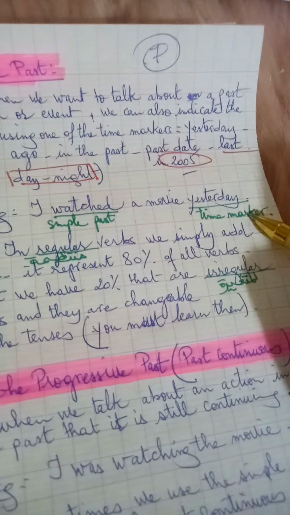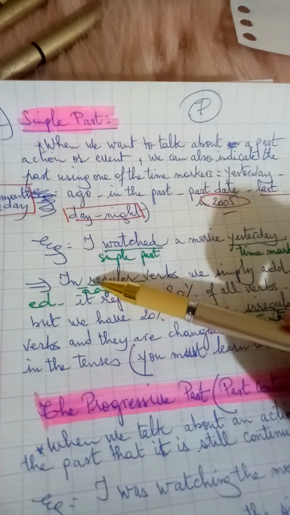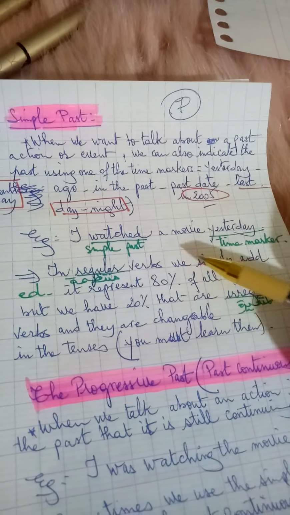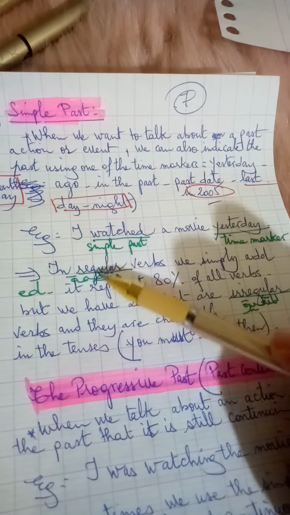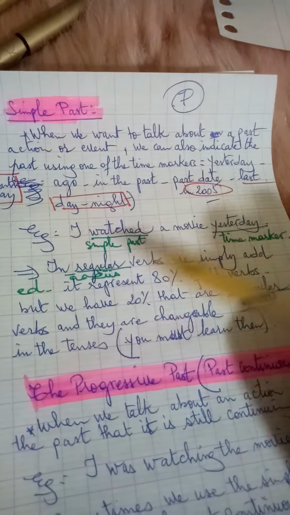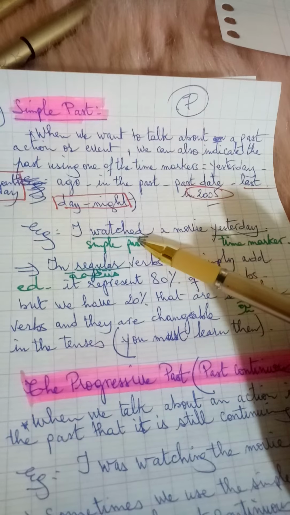Get it? A time marker. هنا نروحوا نفهمكم في regular و irregular verbs. In regular verbs we simply add ed. في الأفعال المنتظمة فقط نضع ed باش نindicate ال past simple.